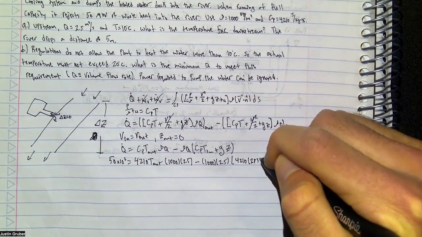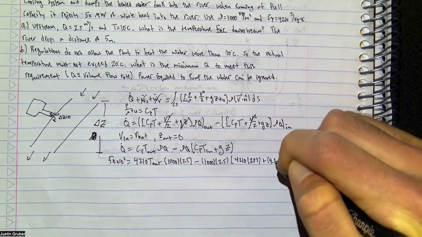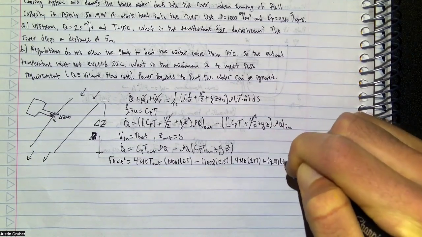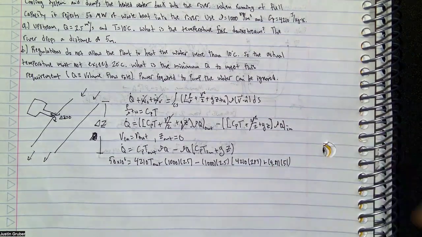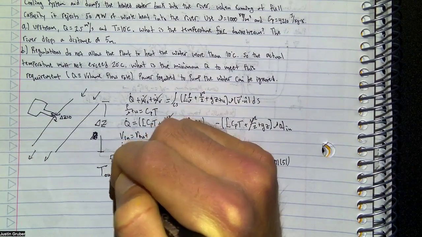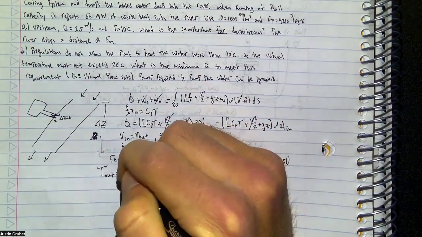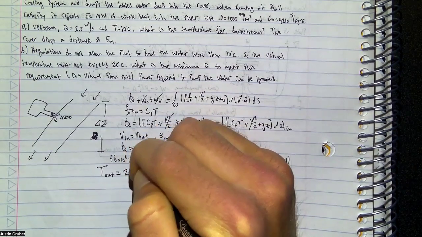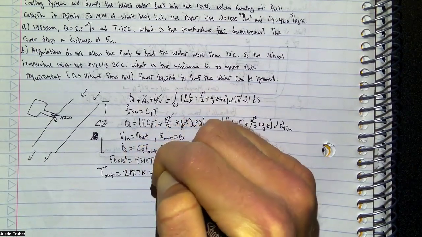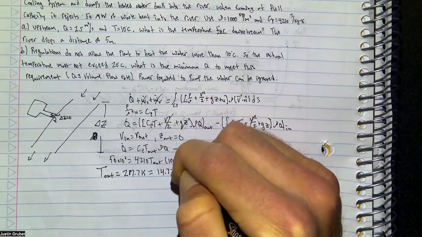Let's multiply by 283. Now plus G is just 9.81, and Z is 5 meters. So boom, plug everything in. T out ends up being 287.7 Kelvin, which is 14.7 degrees Celsius.